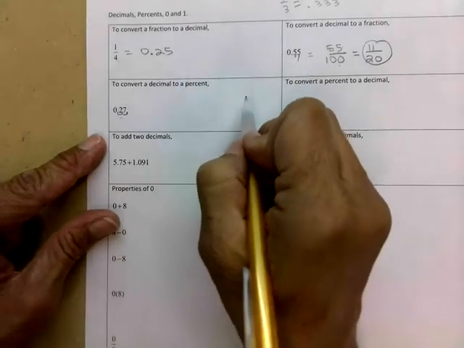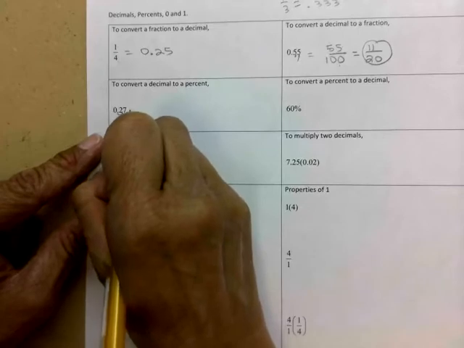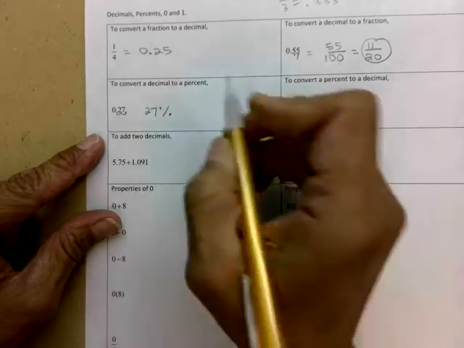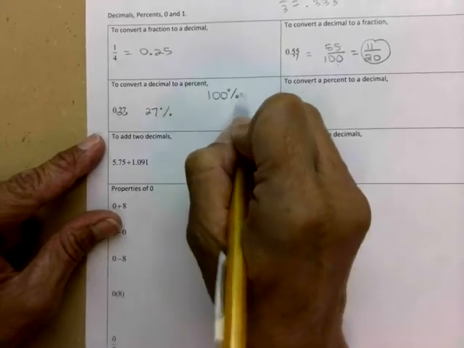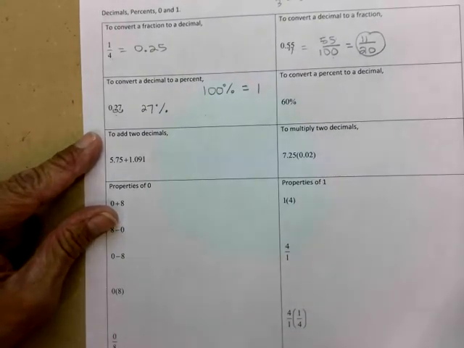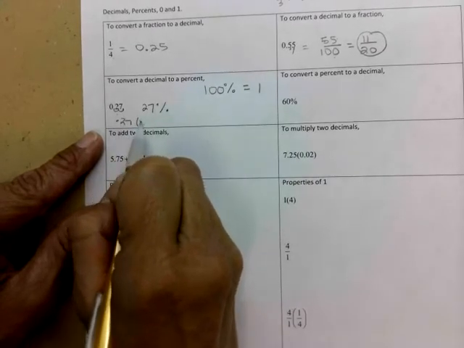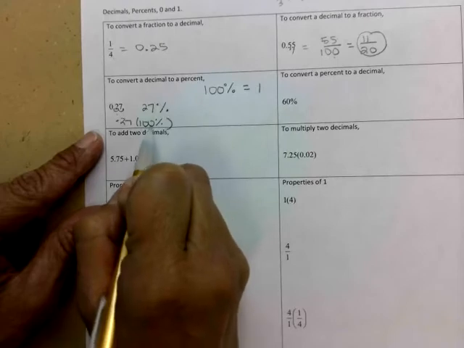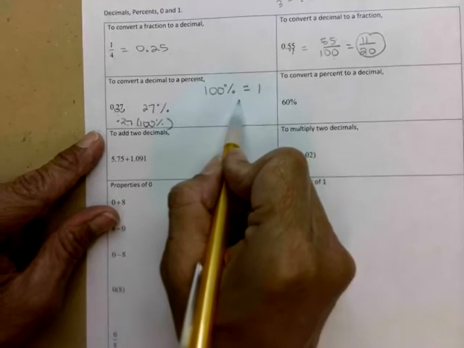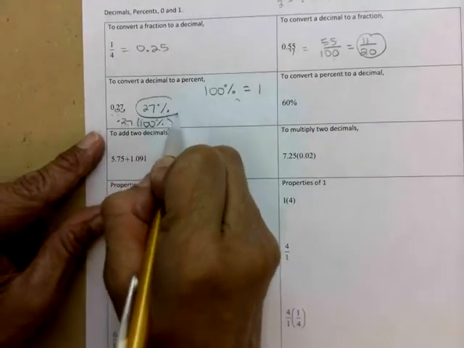It's almost like we're multiplying by 100%, so we get 27%. 100% is really the same thing as 1, so when we multiply by 1 it doesn't change our value. So if I do 0.27 times 100%, this 100 moves my decimal place, and then I add my percent symbol. So 0.27 is 27%.